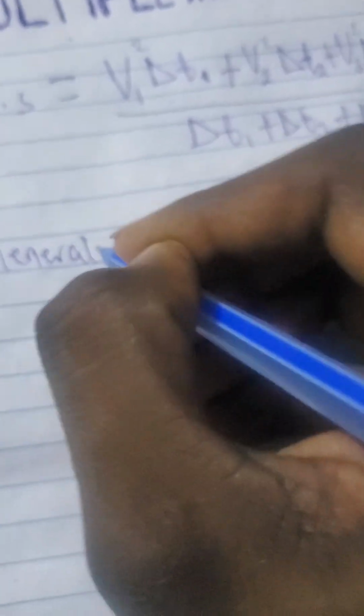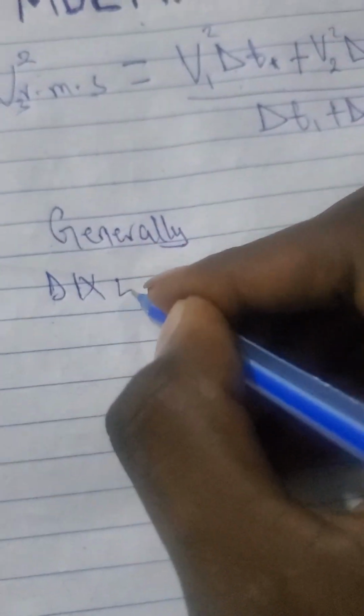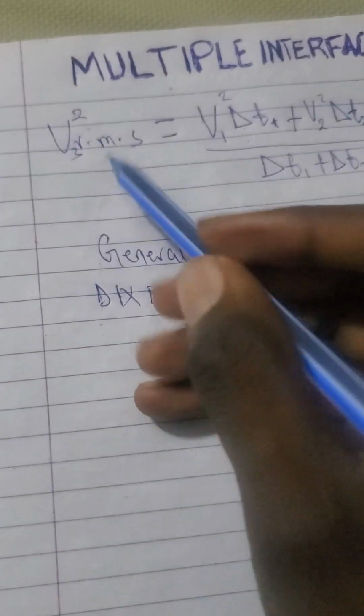So the general Dix equation can be written as follows.